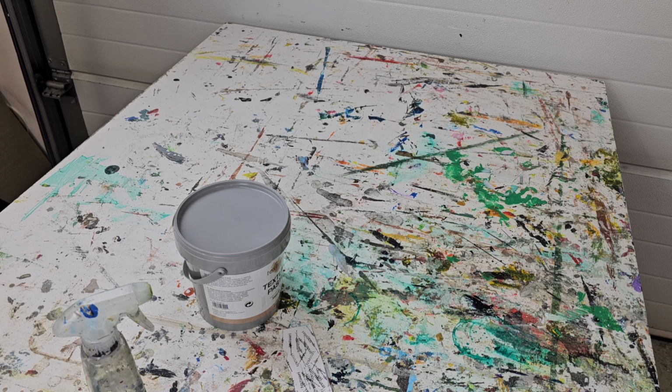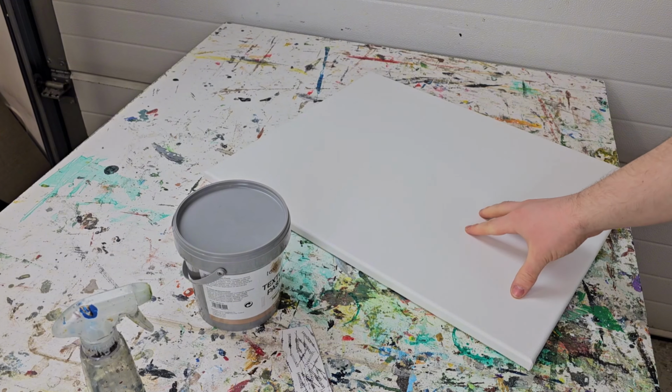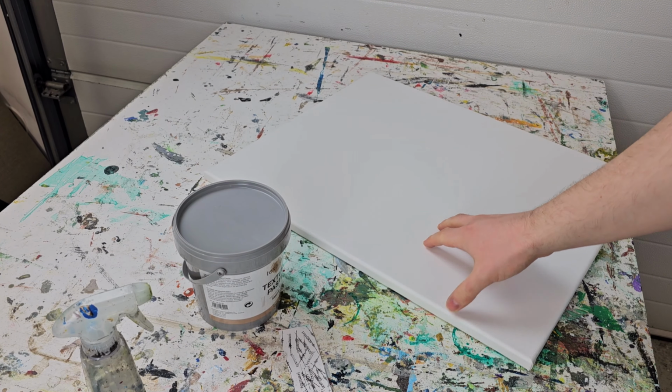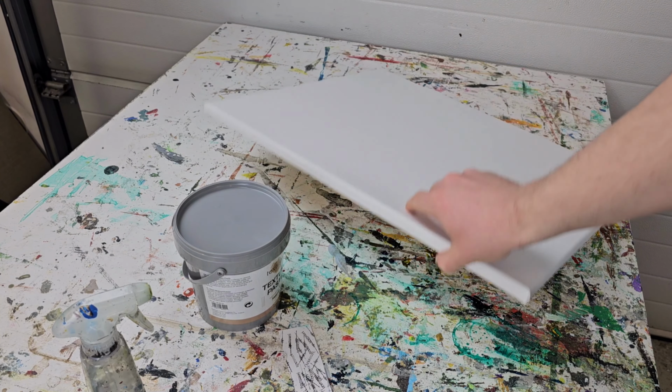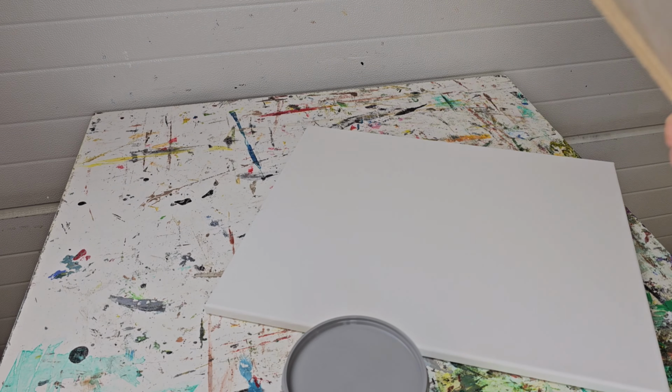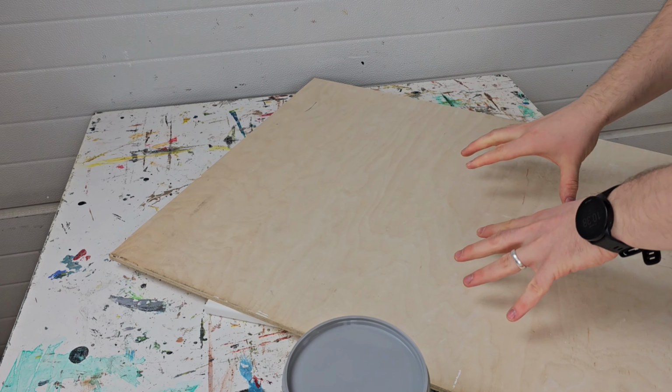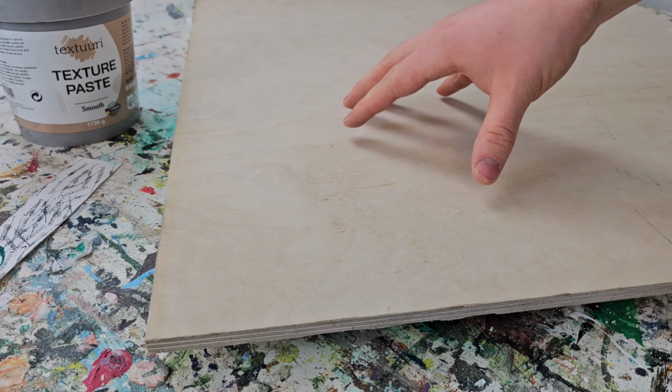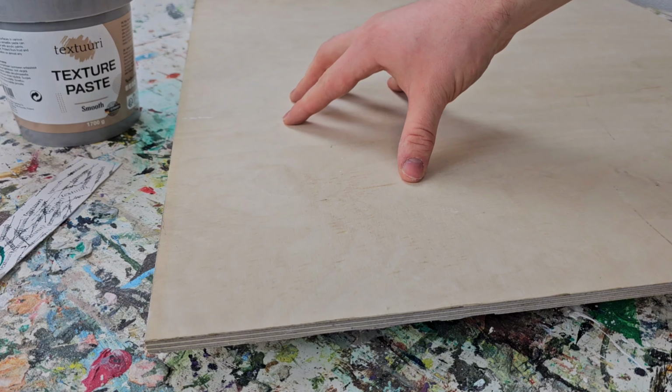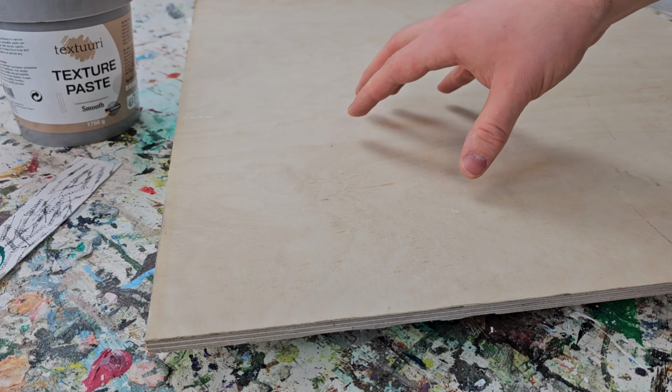And what can you use texture paste on? Now, a very common approach is to create textured art on top of a primed canvas. But good quality texture paste can be applied on top of almost any surface. And I've created, for example, on surfaces such as plywood, MDF, and watercolor paper.